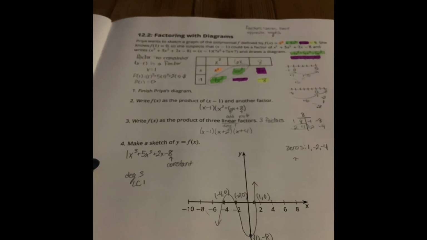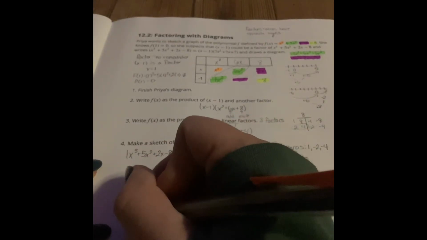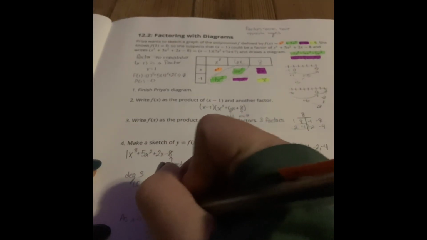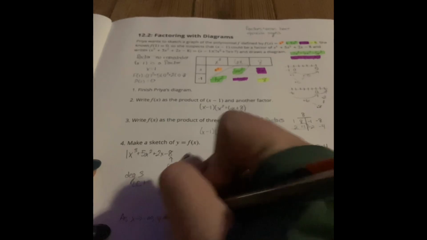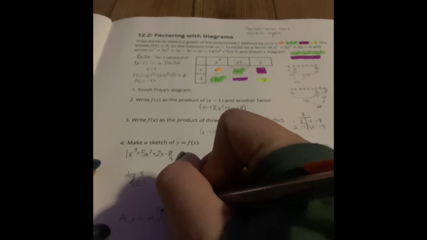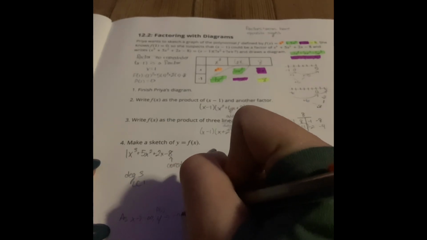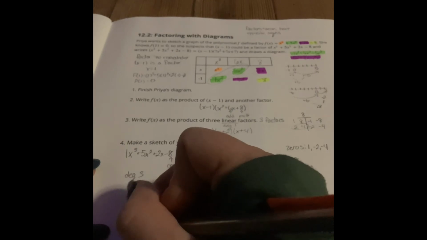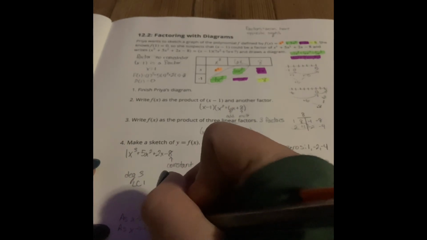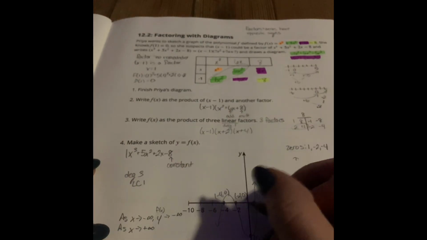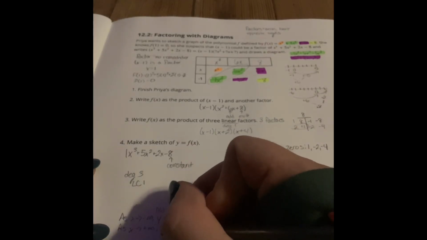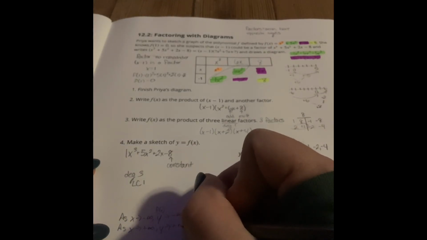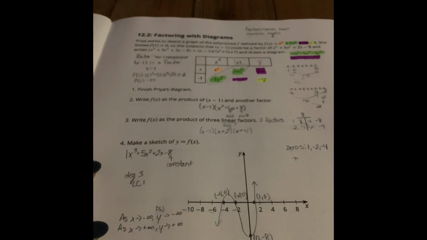If you want a quick review of end behavior, as x approaches -infinity, meaning as x goes to the left, y, or if you want to say f of x, approaches -infinity because it's going down. As x approaches positive infinity, or as x gets more and more positive going to the right, your y, or your f of x, also approaches positive infinity because it's going up.